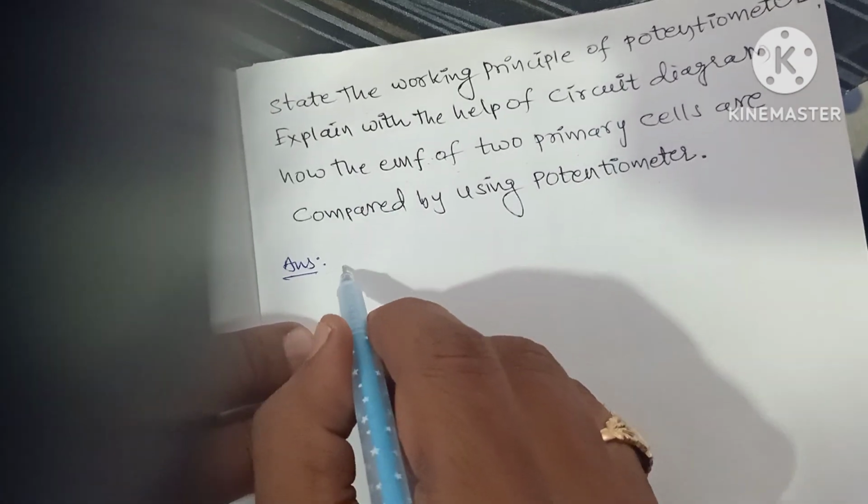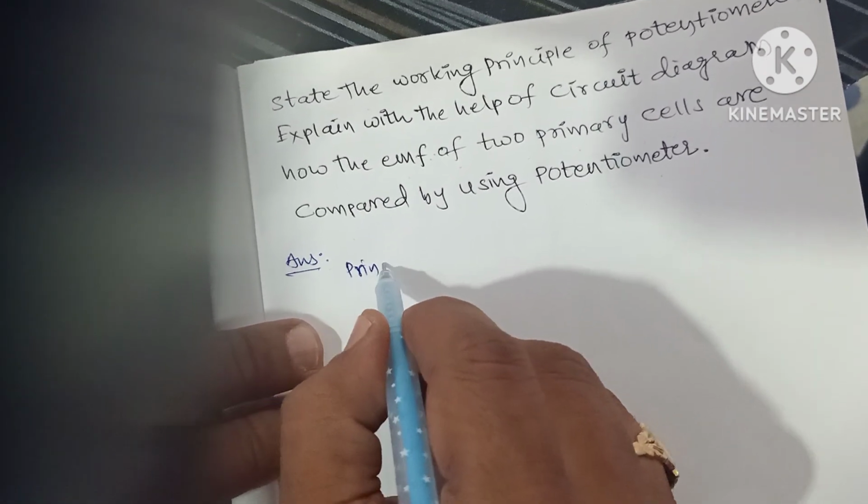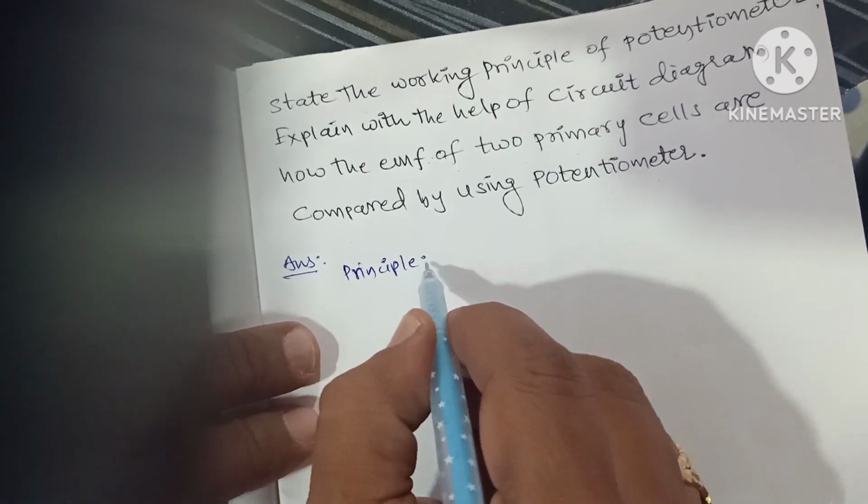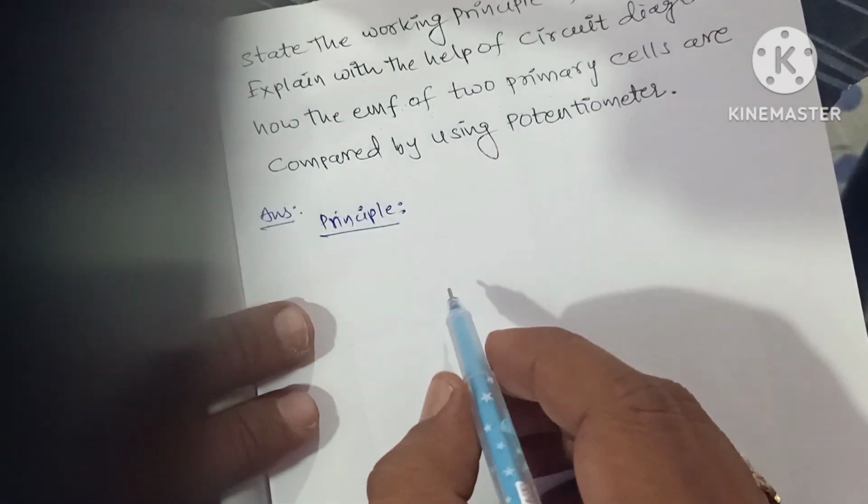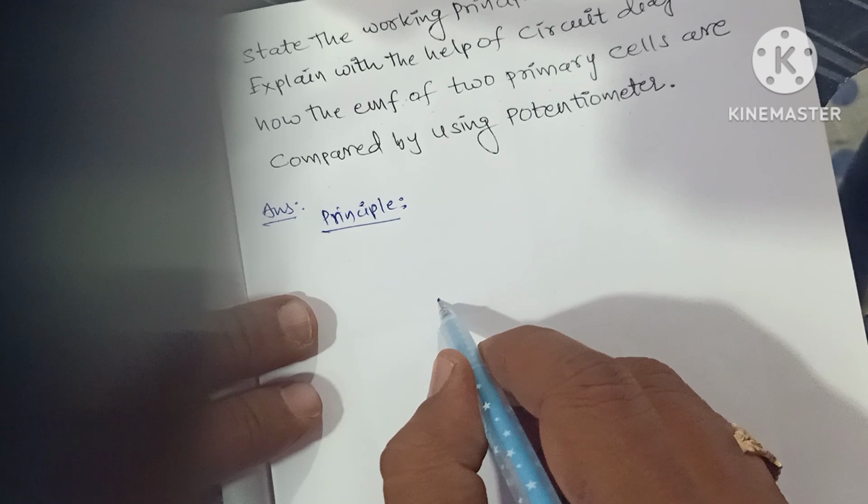Suppose we need to write the principle first. Okay, now the potentiometer principle we'll see now.